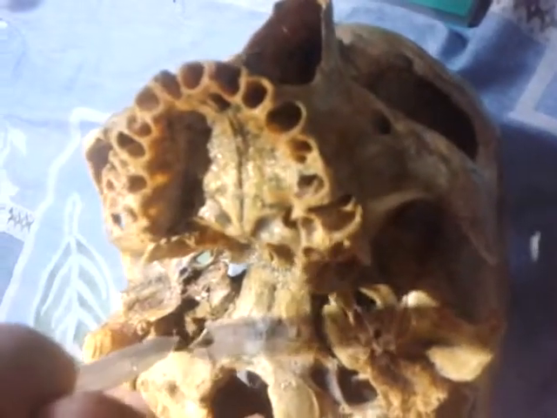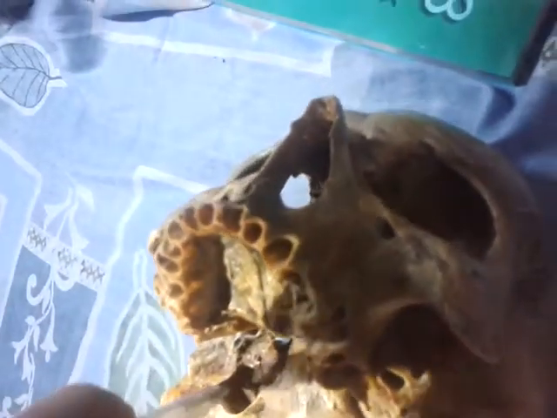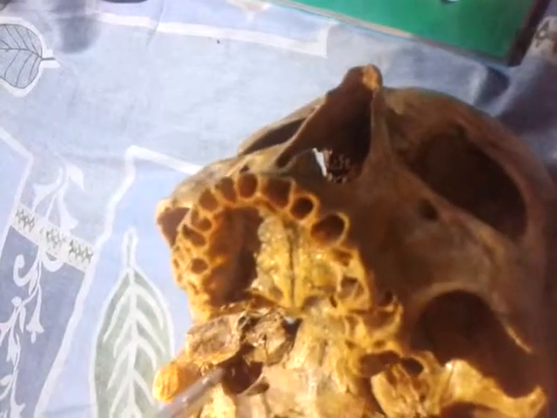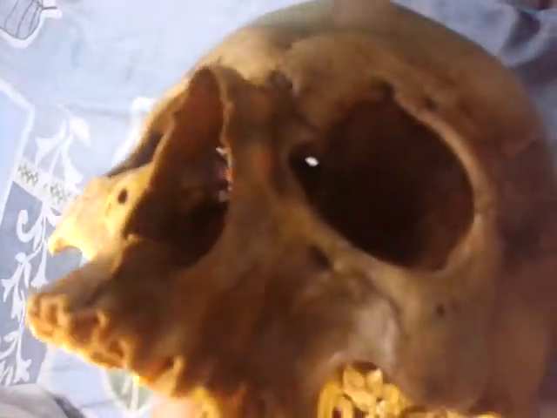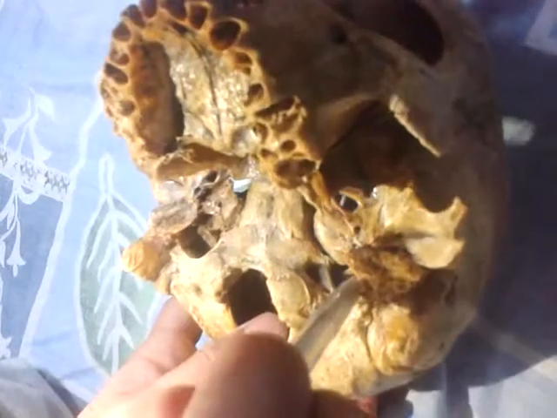Now, this is a notch in the occipital bone and this is a notch in the petrous part of the temporal bone. Now these two notches form an irregular foramen called the jugular foramen. See that?